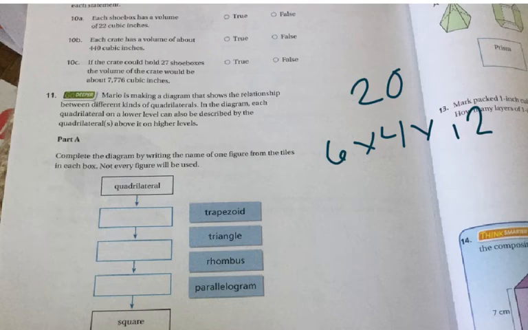Each shoebox has a volume of 22 cubic inches. I can quickly see 6 by 4 times 12 is not, I don't even have to multiply, I know it's not going to be 22. Each crate has a volume of 440. So remember, first I need to find the volume of the box, which quickly, 6 times 4 is 24.